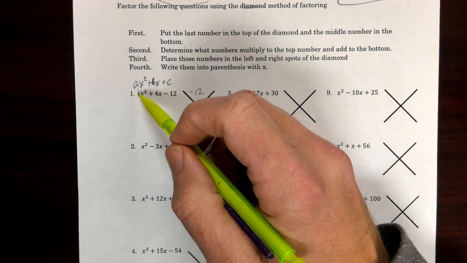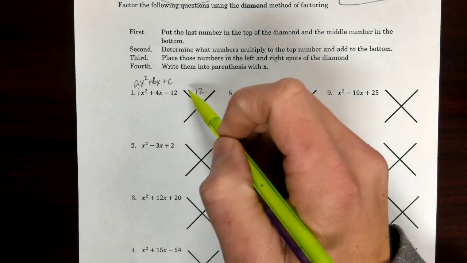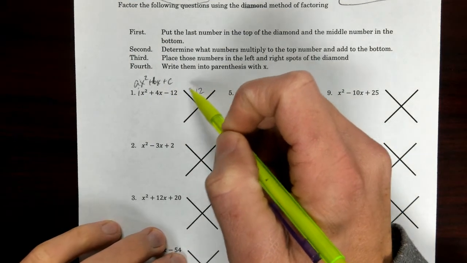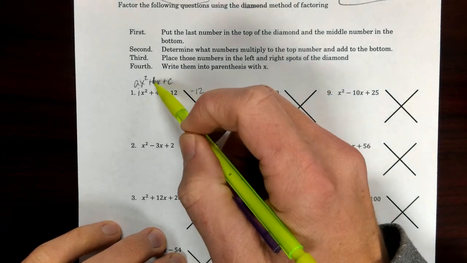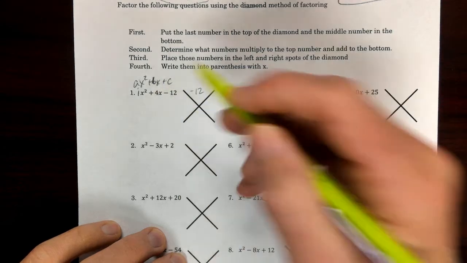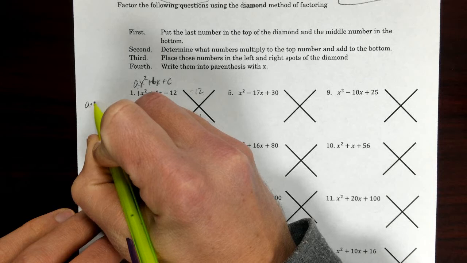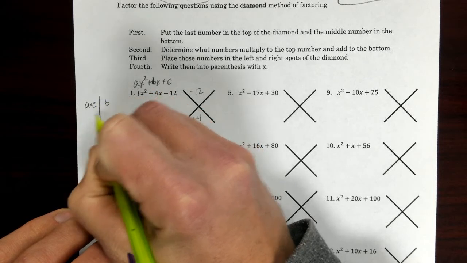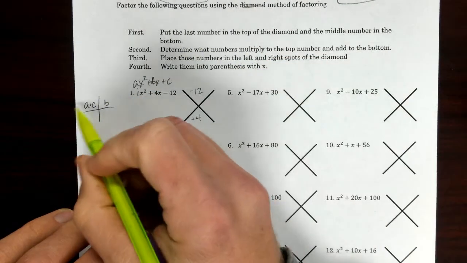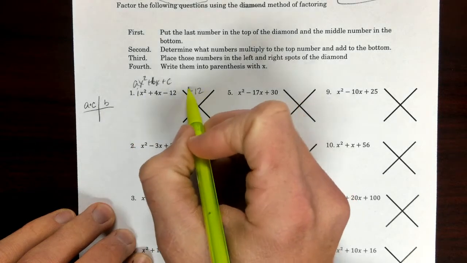So it's important to take a times c. In this case, it's negative 12, and that goes in the top of our asterisk method. In the bottom goes b, which in this case is a positive 4. So what you're doing is looking for factors of a times c. In this case, we're looking for factors of negative 12.